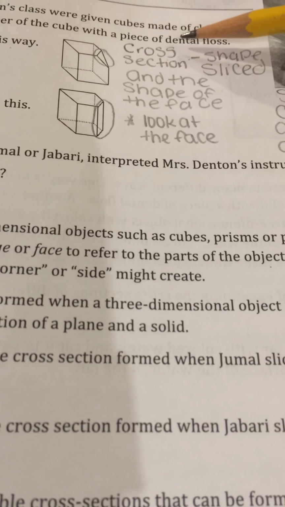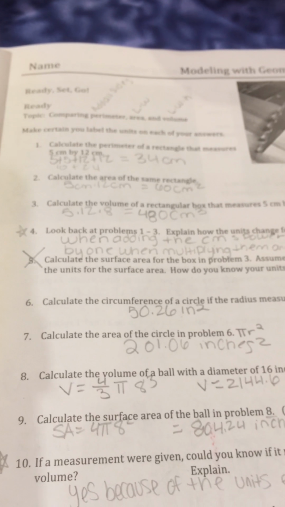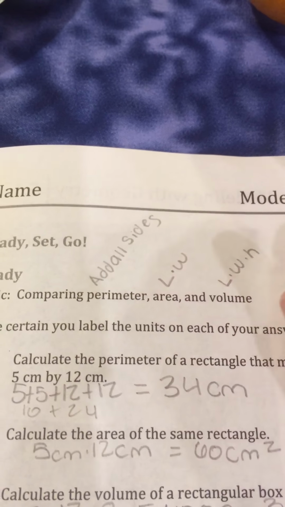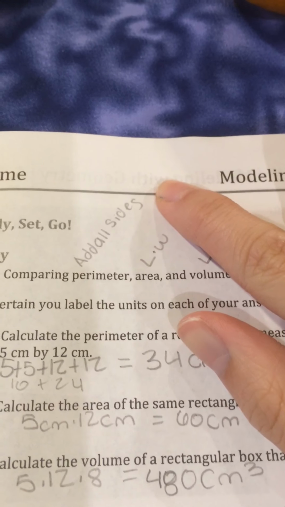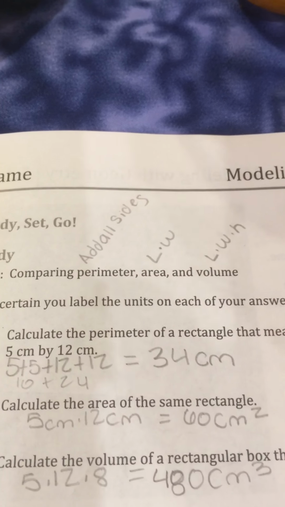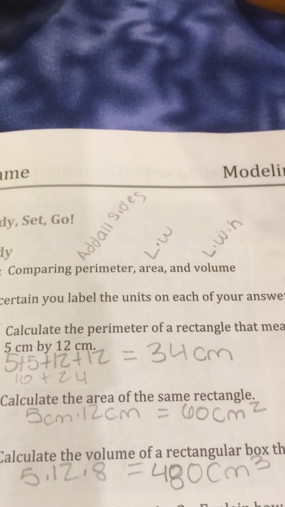Basically, what she went over was what a cross section was, and I'll explain that in a little bit. And she just went over the RSGs with us and what we need to do. So she gave us the equations. For the perimeter of a rectangle, you just add all sides. For the area, it's length times width, and volume is length times width times height.